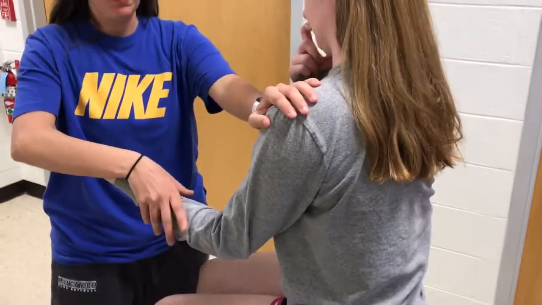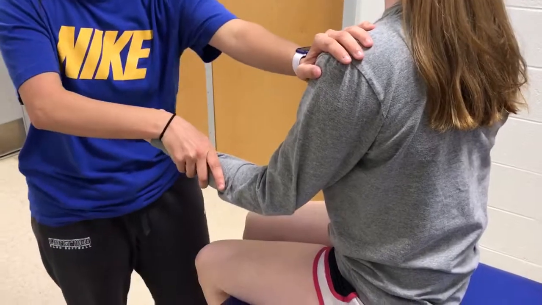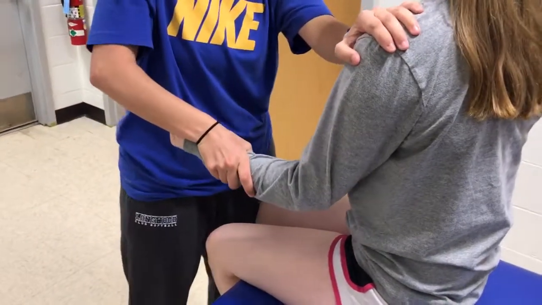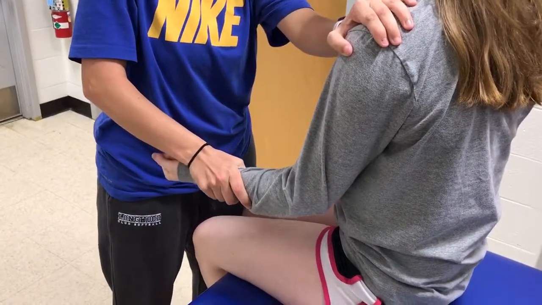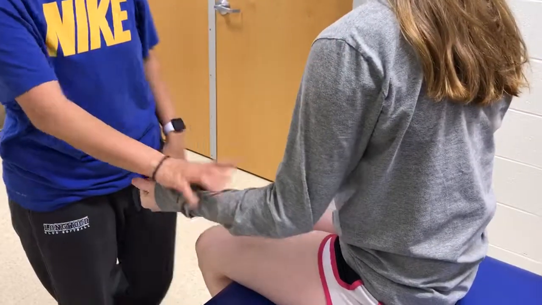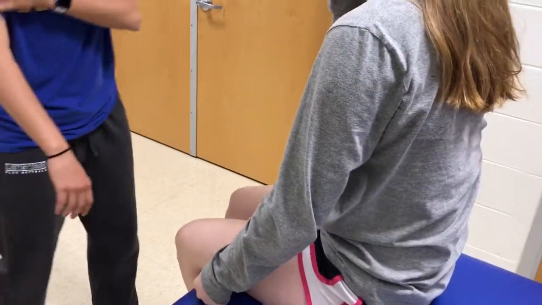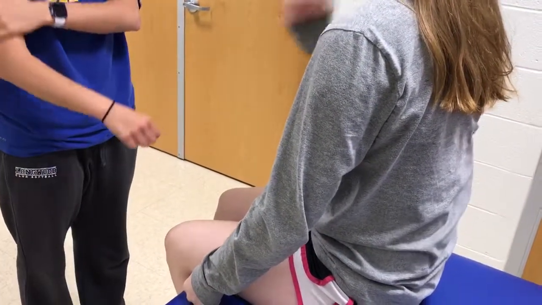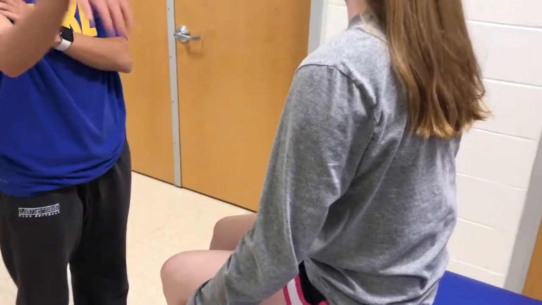So I'm going to push down on your arm. I want you to hold this position for 5 seconds. Ready? Go. 1, 2, 3, 4, 5. Relax. Good. So to test the coracobrachialis, I'm going to have you go into the Italian eagle.